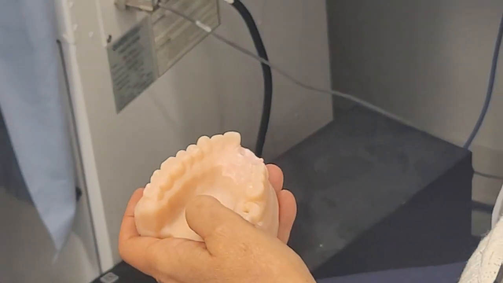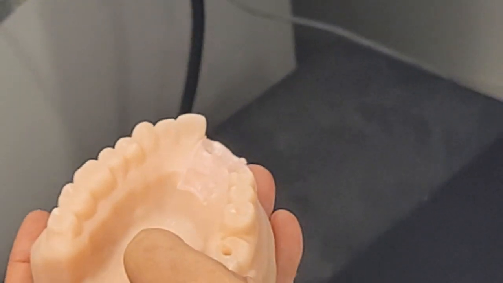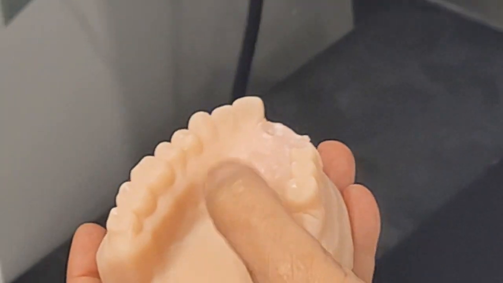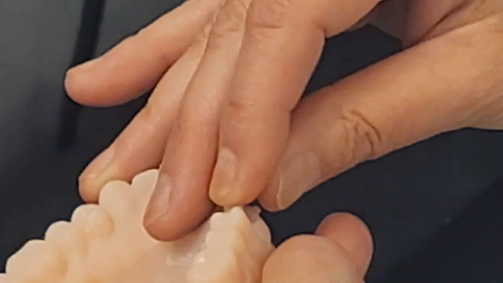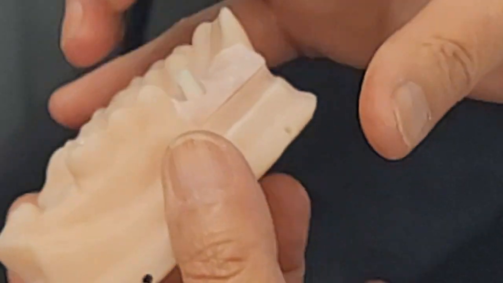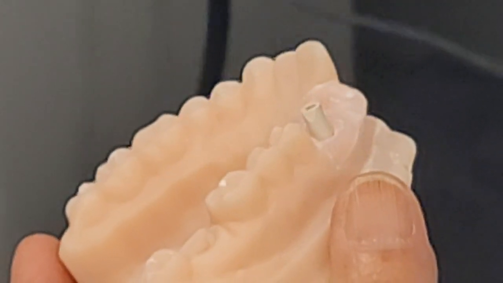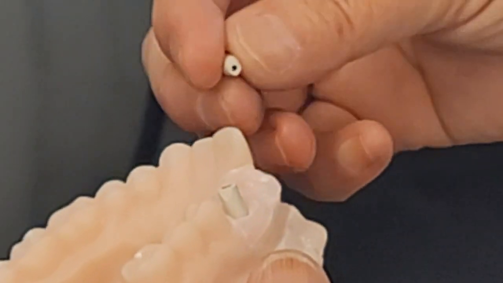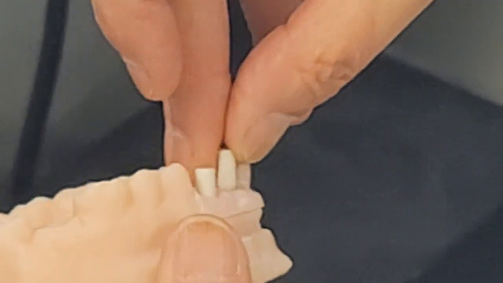So the recommendations from the manufacturer, and each company, each system is different, is to place the scan flags with that little cut either on the mesial or the distal, not on the lingual, facial or buccal. Okay, so make sure you put that scan flag in the right position.